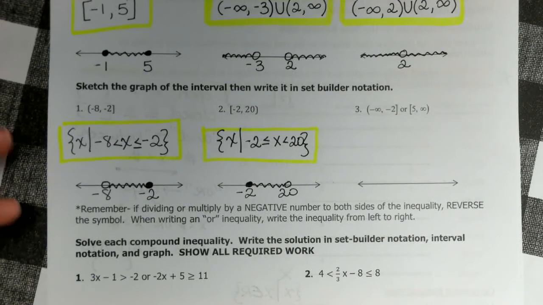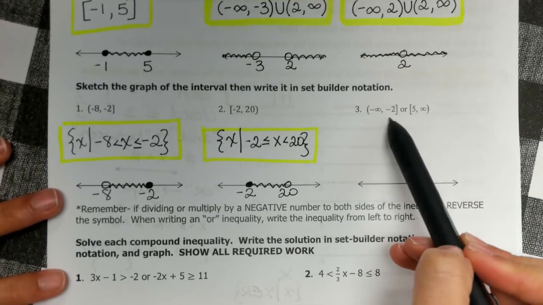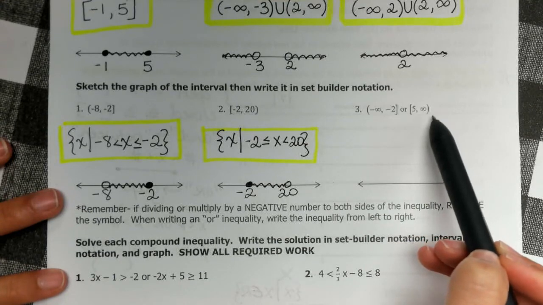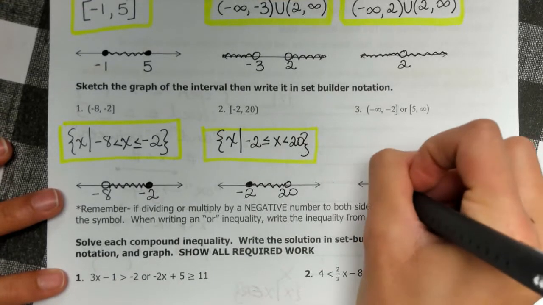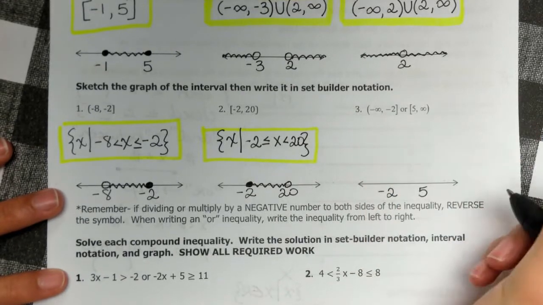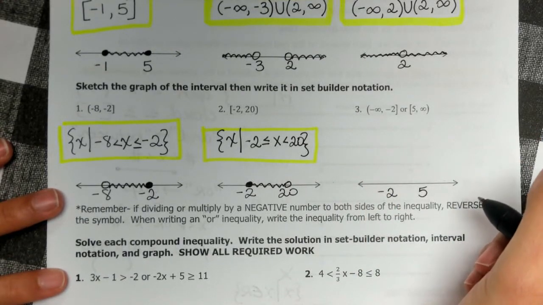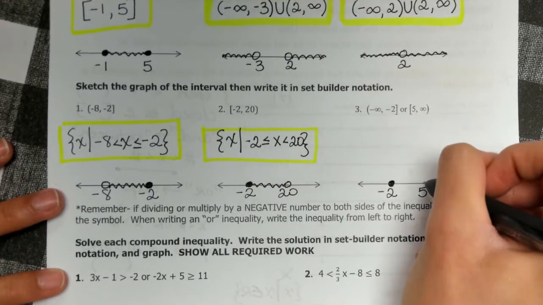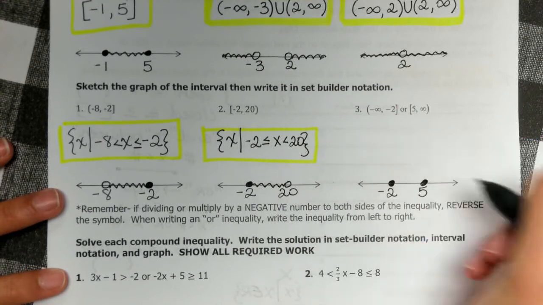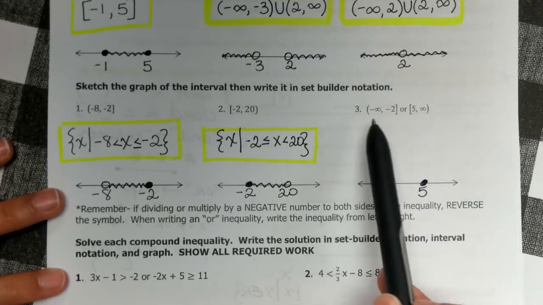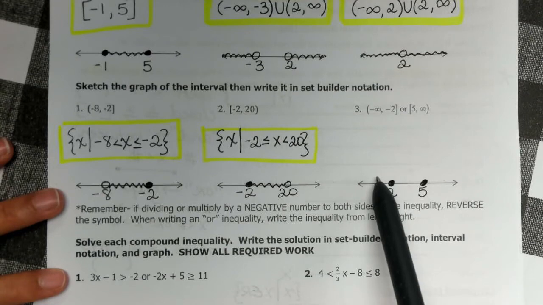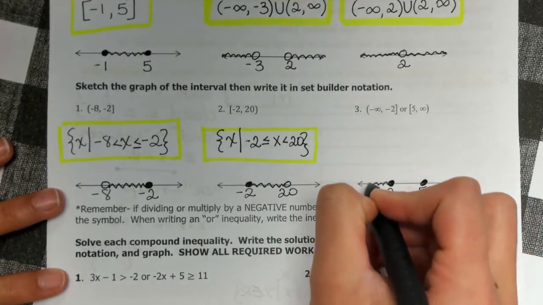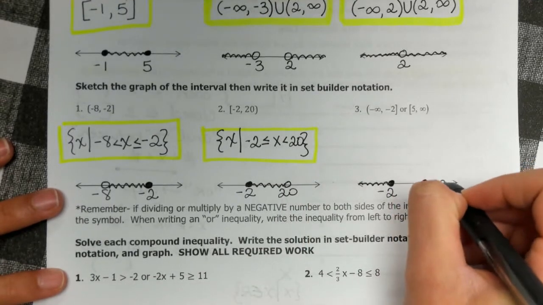All right, now for 3, negative infinity to -2, or 5 to infinity. Okay, so my 2 boundaries are going to be my -2 and 5. -2 will have what type of circle? And 5 will have closed also. Now, it's split into 2 different intervals, so I should have 2 separate shaded regions here. It should go to the left of -2 and to the right of 5.